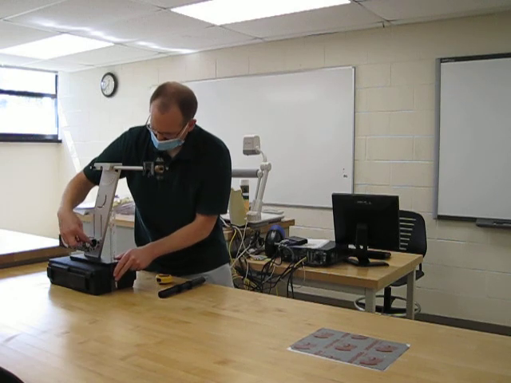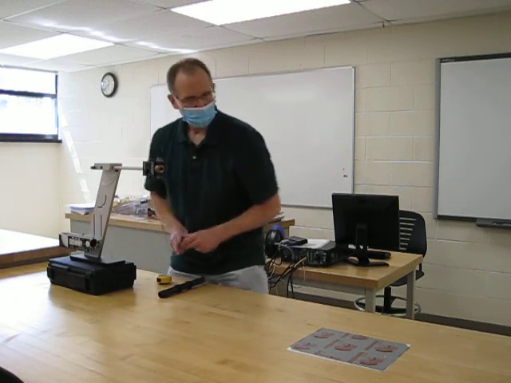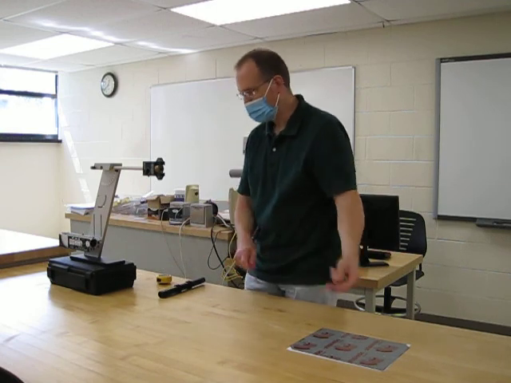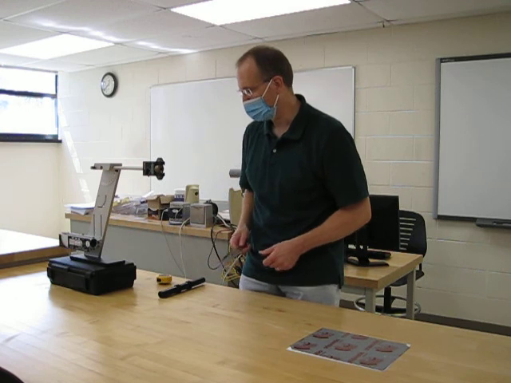So this is actually the way I did it. I measured this distance, and then from the mark to the edge of the box here, right? And then added that distance back. So I have actually the horizontal distance, which is what I want.